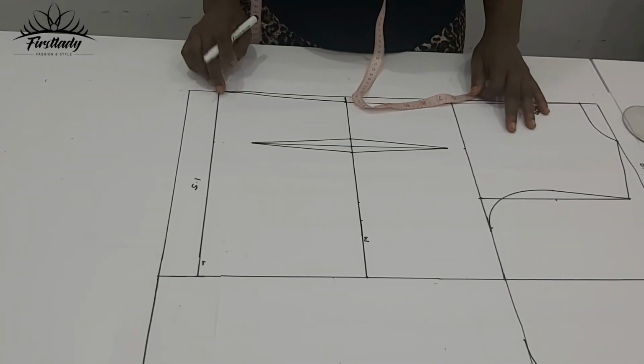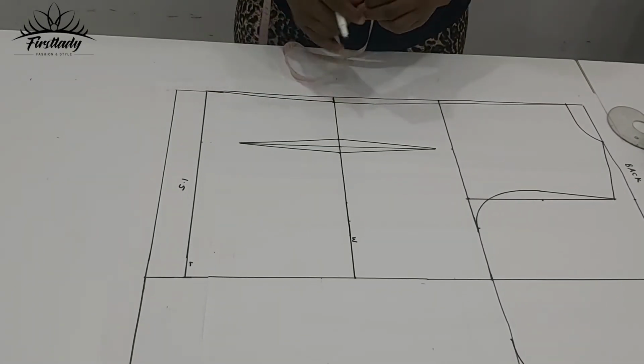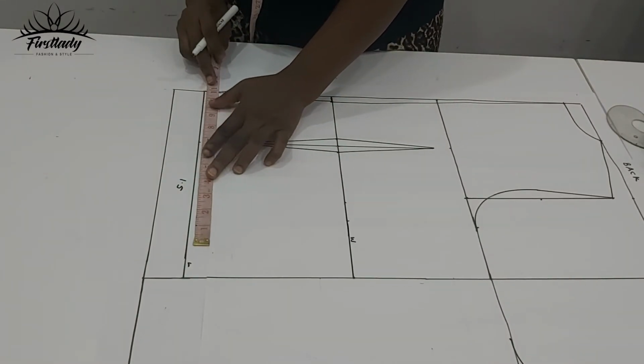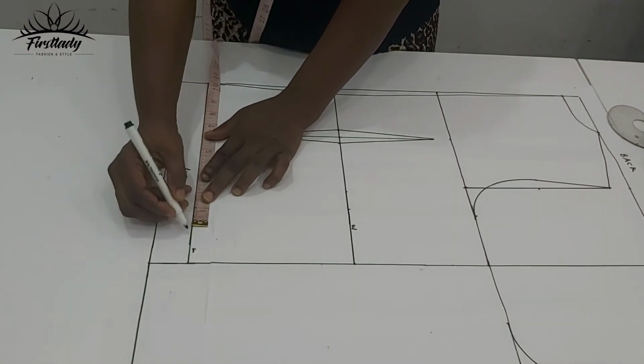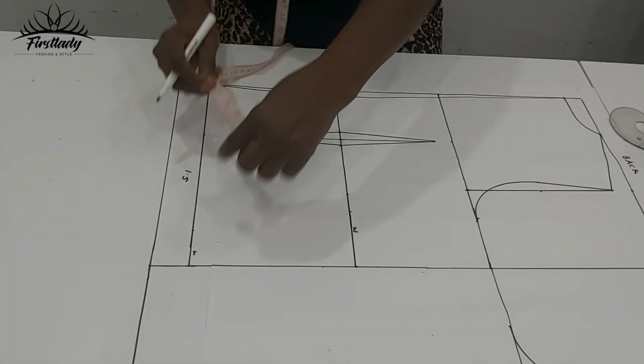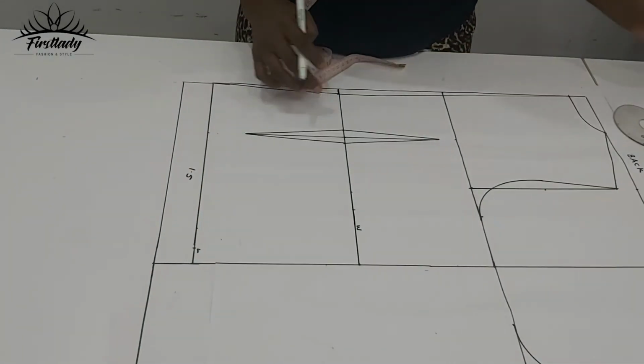Then on the hem side here, we'll put the hip measurement. The hip measurement we are using is 42. 42 divided by 4 is 10.5. So here we have 10.5. But because it's a blouse, we want it to have a little bit of ease. So I'm going to add 1 inch at the hem side.